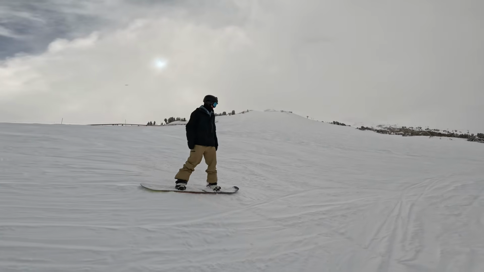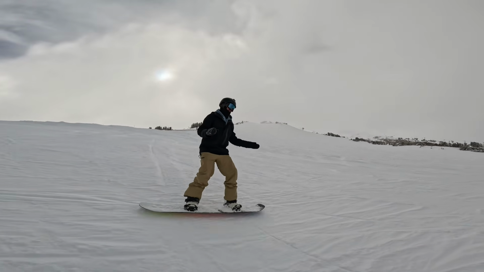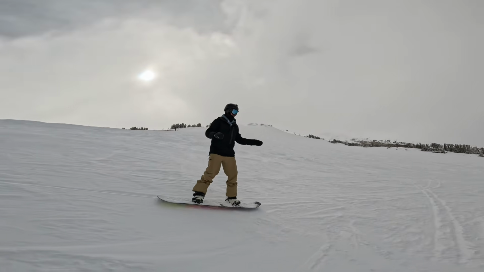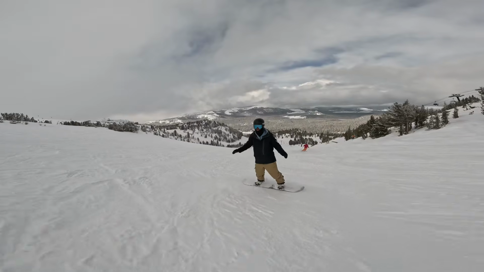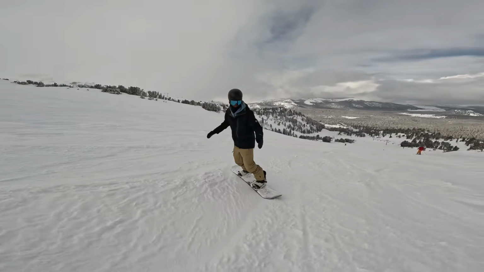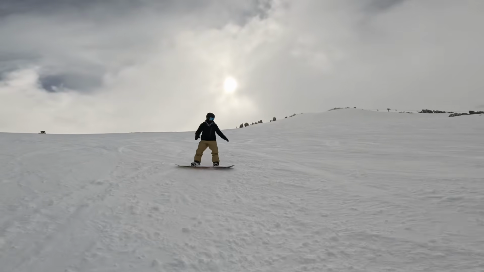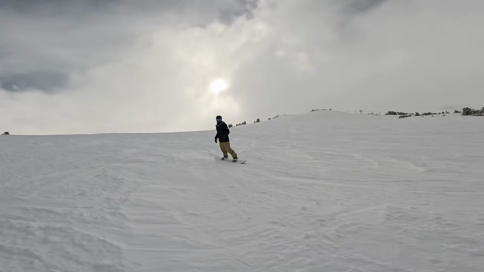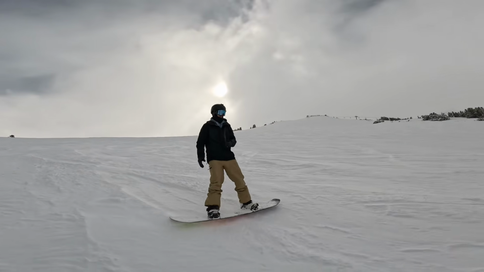Again, to make this more dynamic, all I have to do is flex down, bend my knees. Then when I go to my next turn, I'm just going to extend up, flex down, right? And then again, I'm flexed down, now I'm extending up. Flexing down, extending up, okay? So that's flexion and extension.